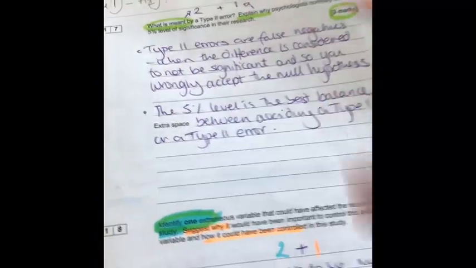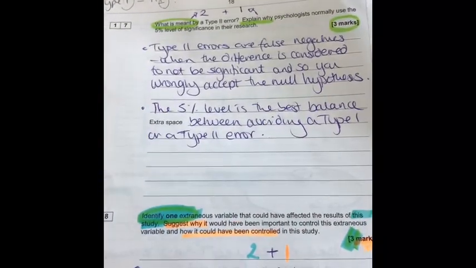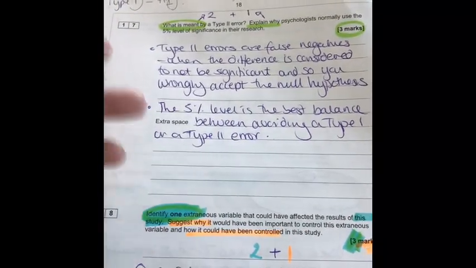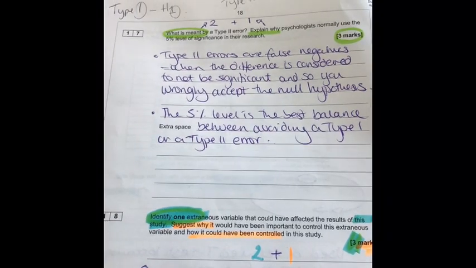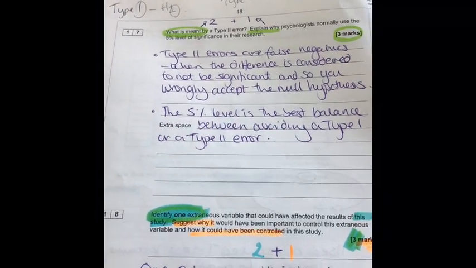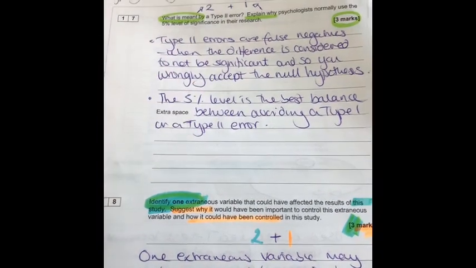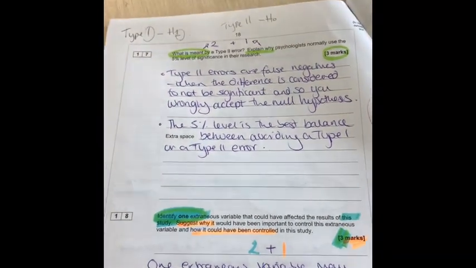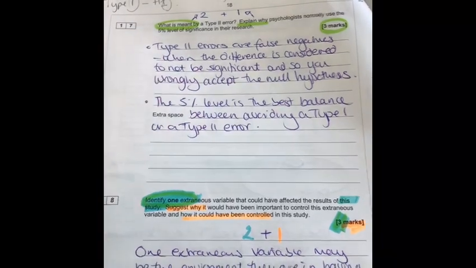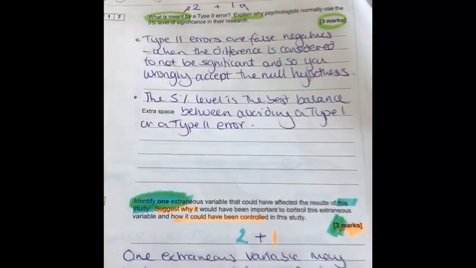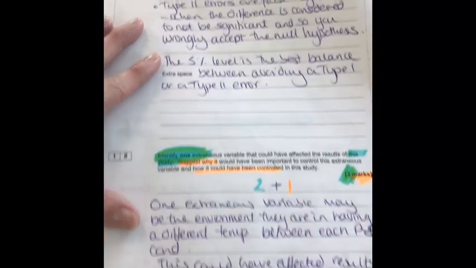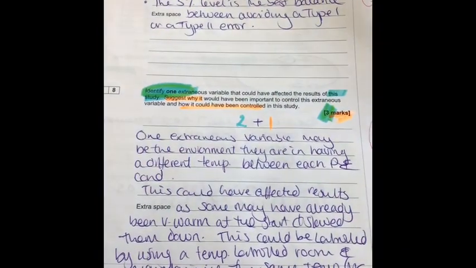Now, once you've got that, it's an easy peasy job. So type 2 errors are false negatives, where the difference is considered to not be significant as you wrongly accept the null hypothesis there. And then just to finish off that question, explain why psychologists normally use the 5% level. Well, the 5% level is the best balance between committing a type 1 or a type 2 error. So lovely stuff, job done there.